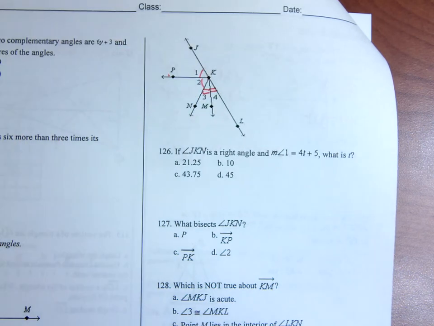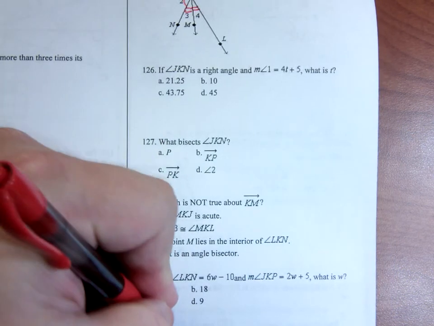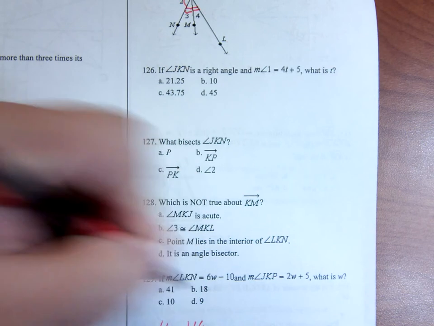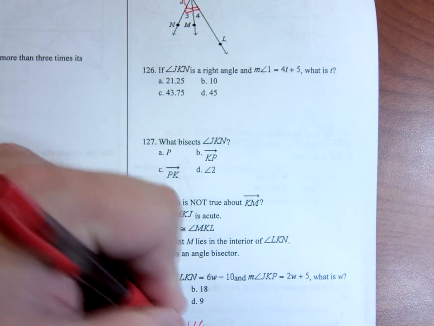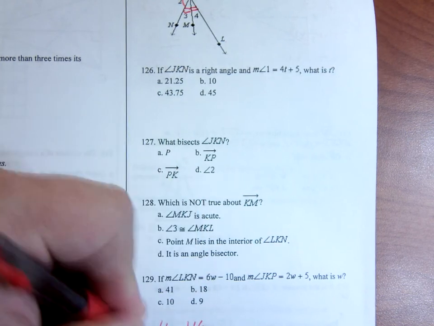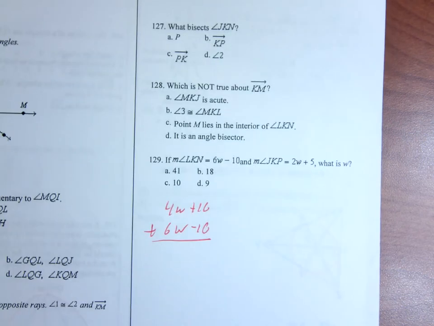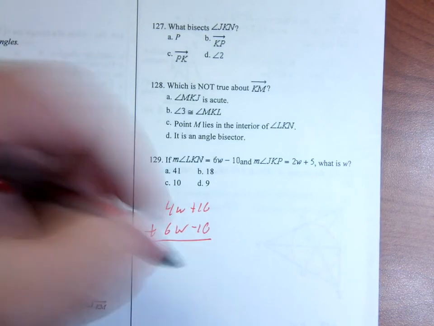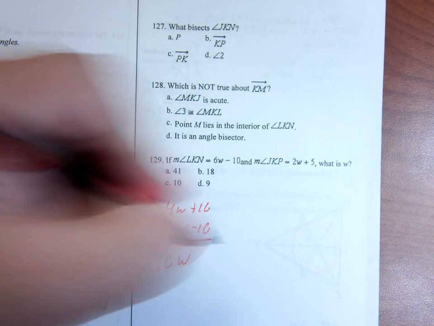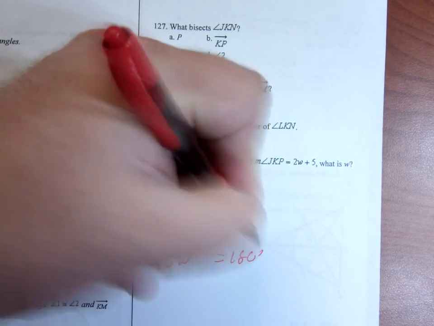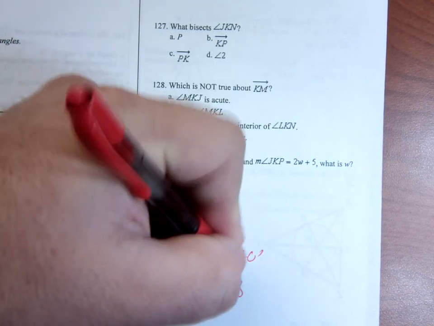So double it, you get 4W plus 10. I'm going to add to that the other angle. I love stacking when it comes to adding stuff up. It makes things so much easier. It gives you 10W, those go away, equals 180 degrees. So W is 18. There's our answer.